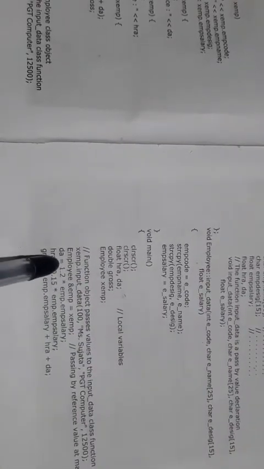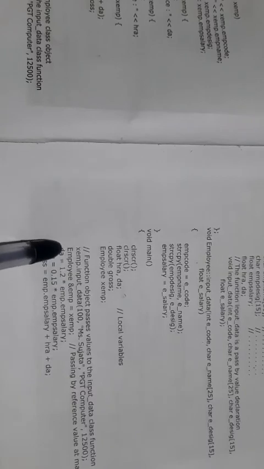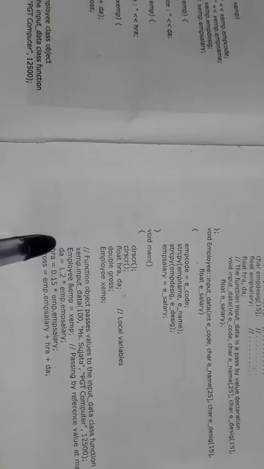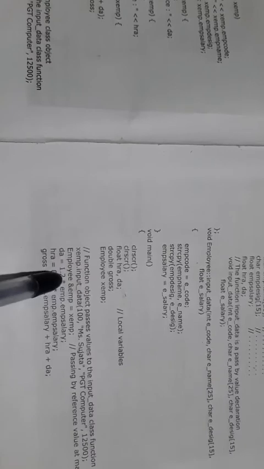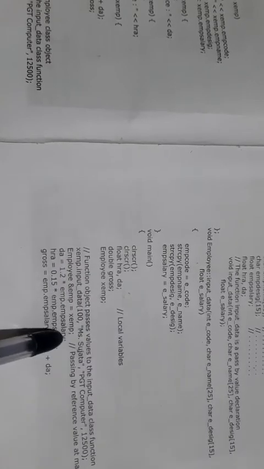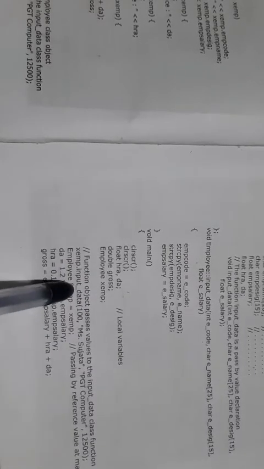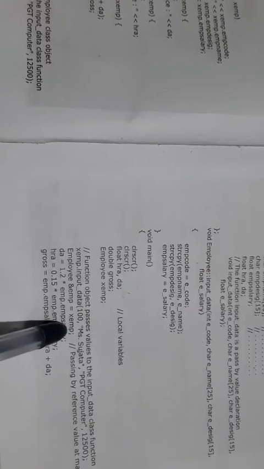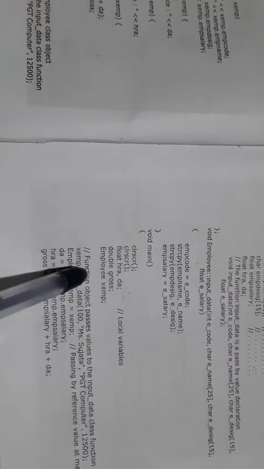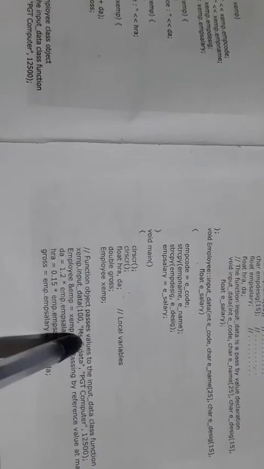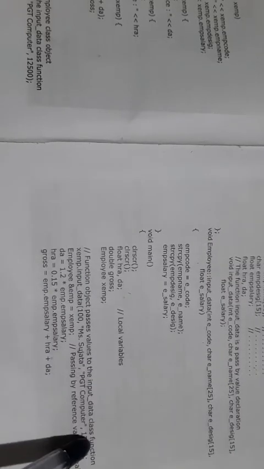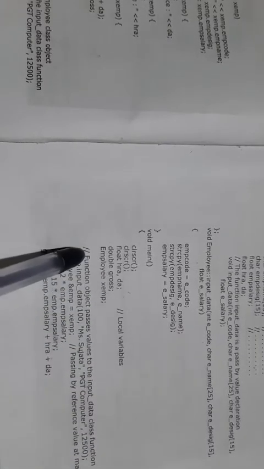When we come to this statement, DA is equal to 1.2 into emp.salary. Since emb is used as a reference for xemb, and the xemb object has the value 100, Miss Sujata, PhD computer, 12,500, that data belongs to the object xemb.